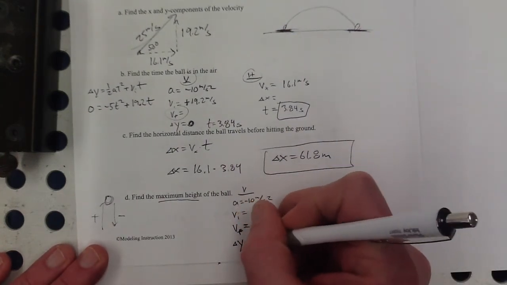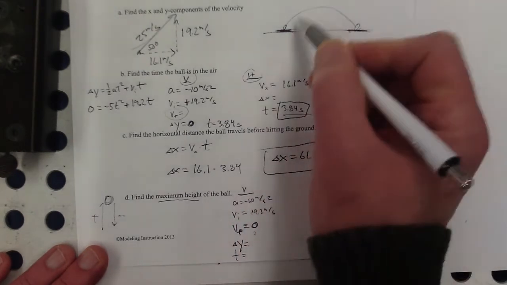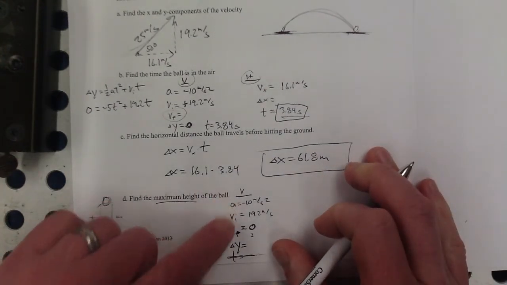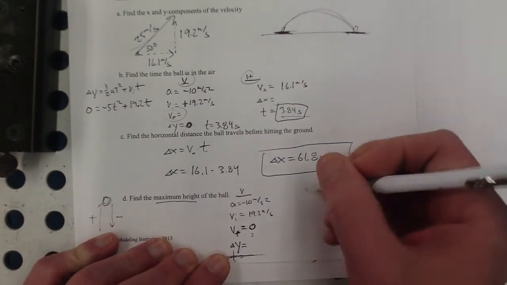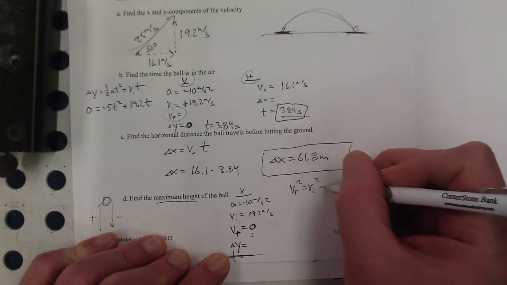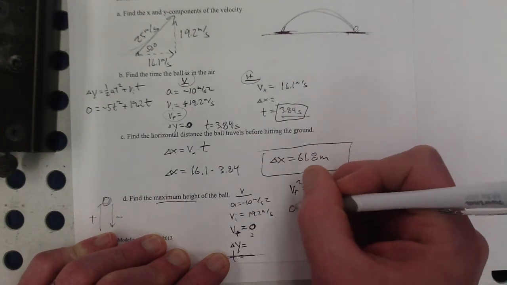And then I'm interested in the delta y. I'm going to write time down here, but the time is not this anymore. That's the time for the whole thing. So don't need that. What equation binds these ones together? This is the vf squared equals vi squared plus 2a delta y. So vf squared is 0.